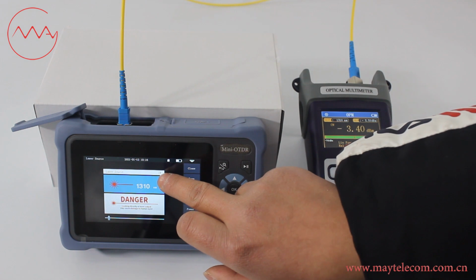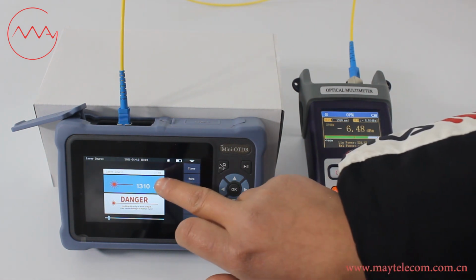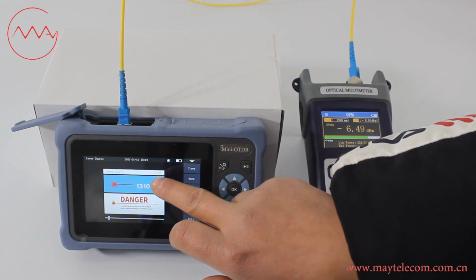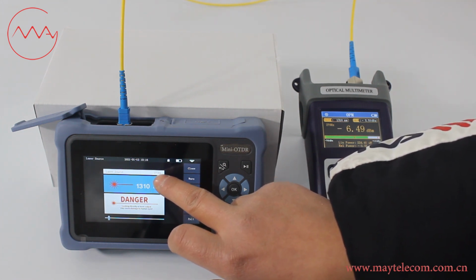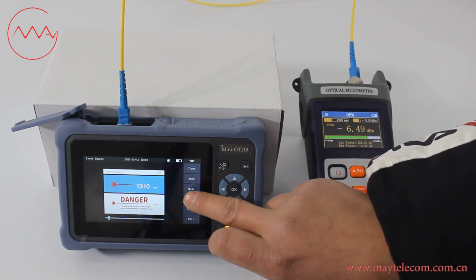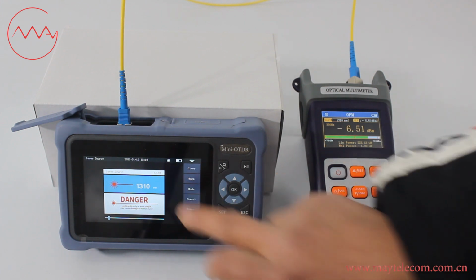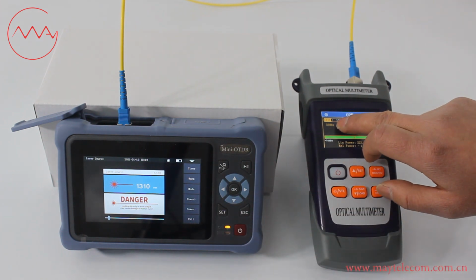Now it is continuous wave. Click Mode to switch the frequency. 270 Hz. Click Mode. 330 Hz.